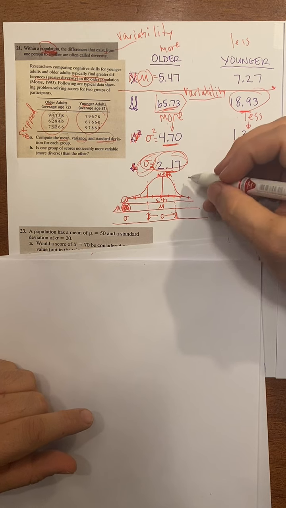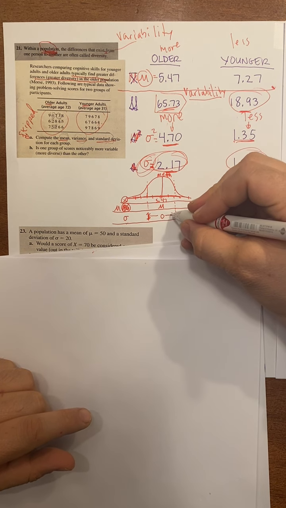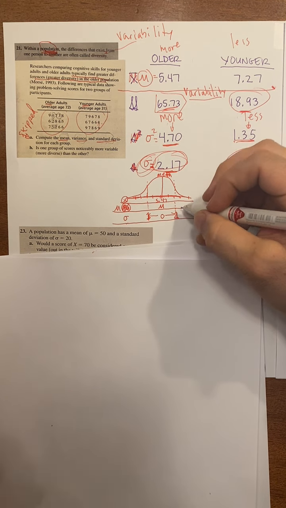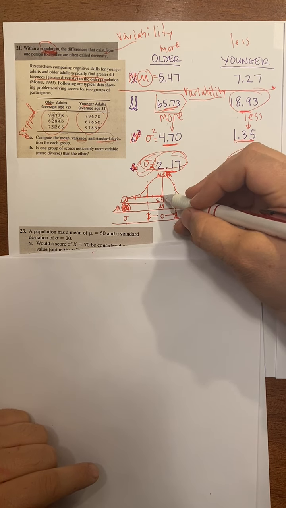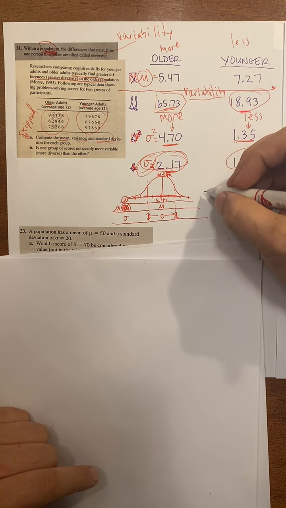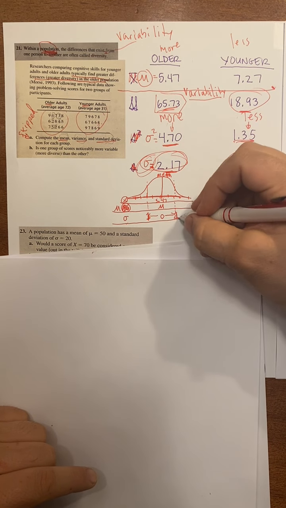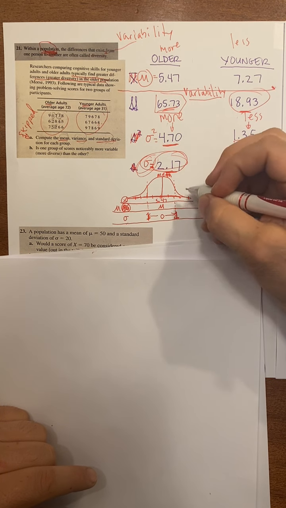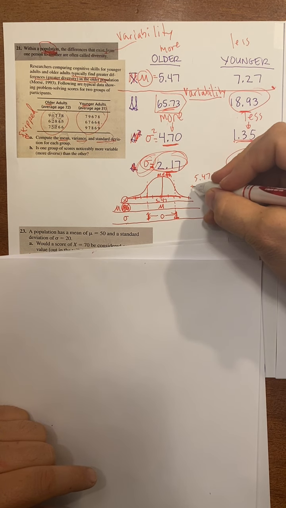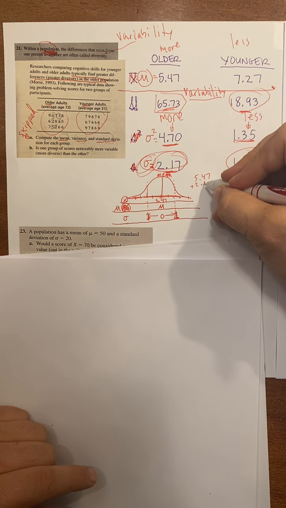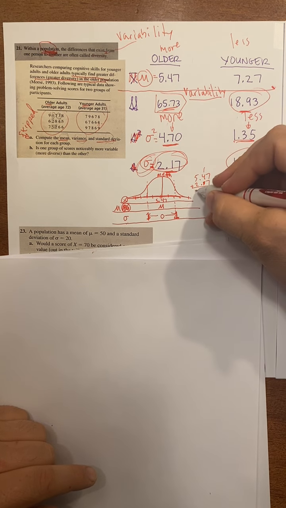It's saying that that one standard deviation unit is 2.17 ticks away from the mean, right? So for this, that one standard deviation unit would be whatever 5.47 is plus 2.17. Let's see, so it's 14.56.